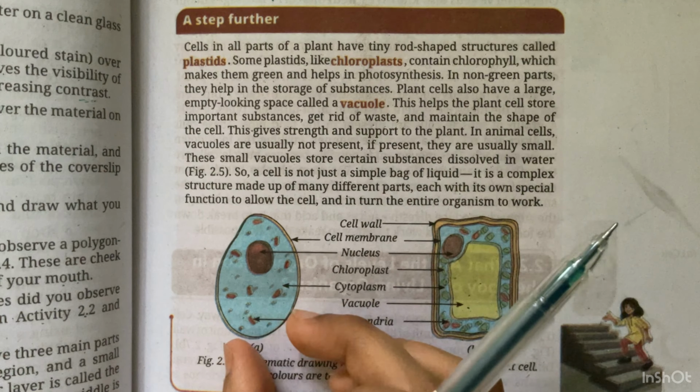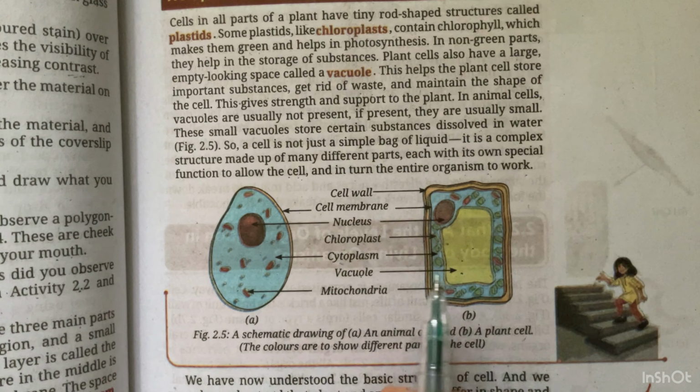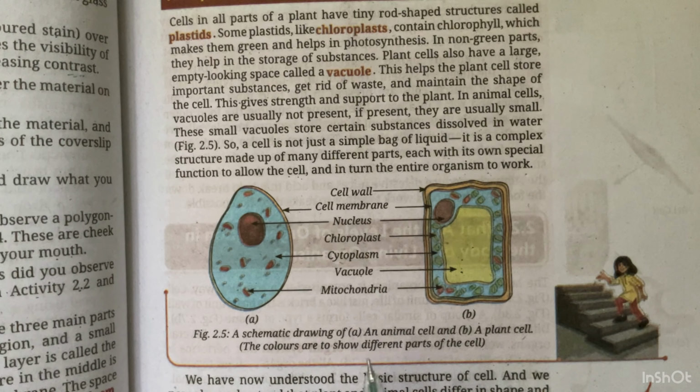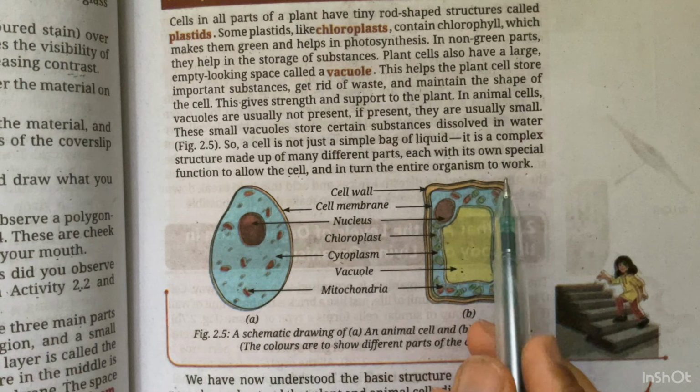Complex means it is made up of many different parts. Each part present in the cell does a special function, each having its own work to allow the cell, and in turn the entire organism, to work. If the cell is working properly, the entire organism will work properly. So this is the schematic diagram for the animal cell, and here it is a plant cell. As we have studied, in the plant cell we have a cell wall.